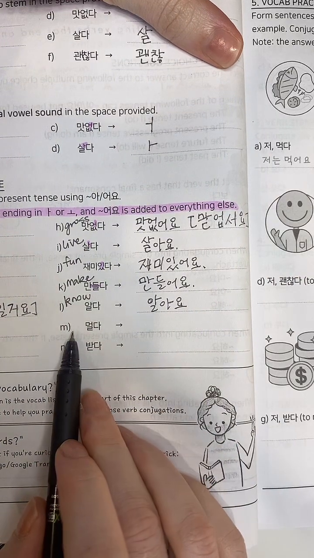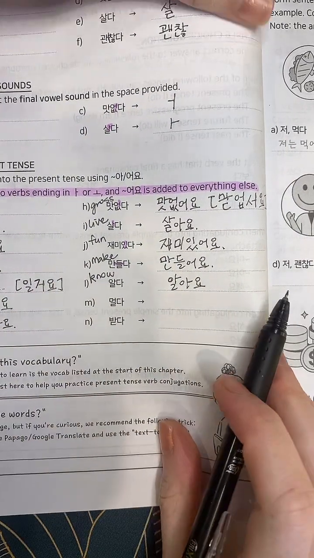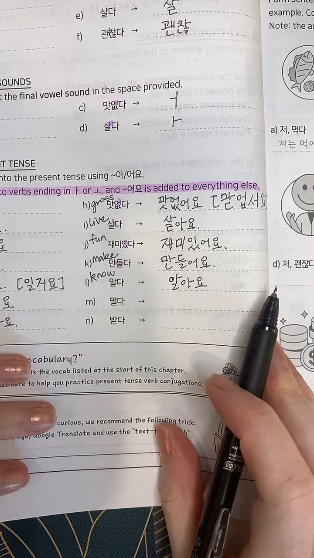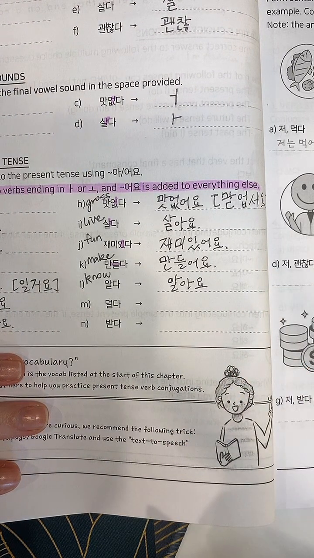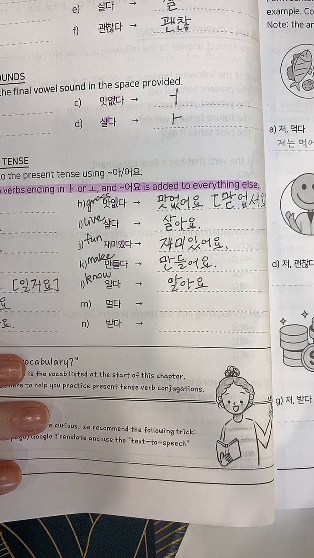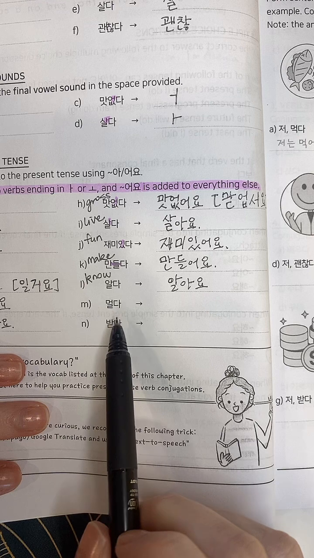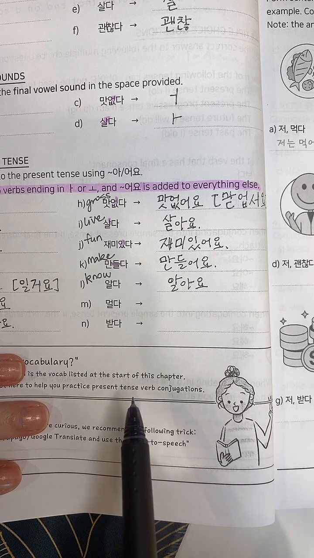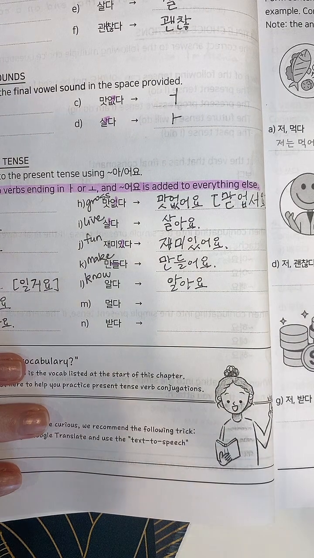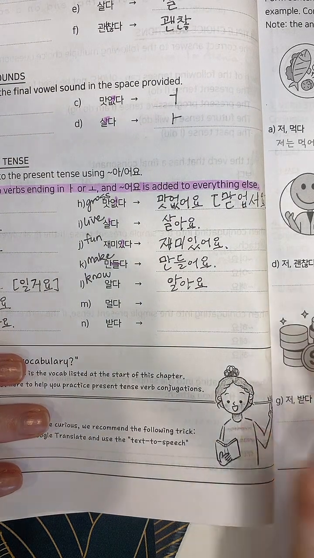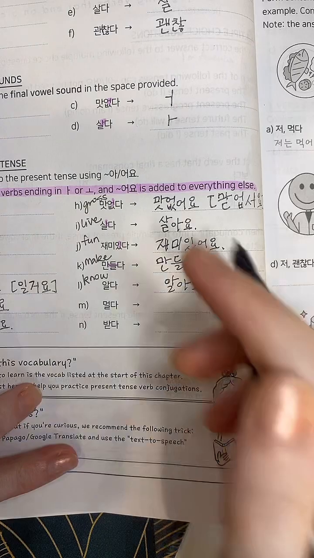Okay. What about M, molda? Anyone know what molda means? It's a descriptive verb. It's used to talk about distances. Again, it's not maybe a super common word, but maybe someone knows what molda means. Far away, yes.